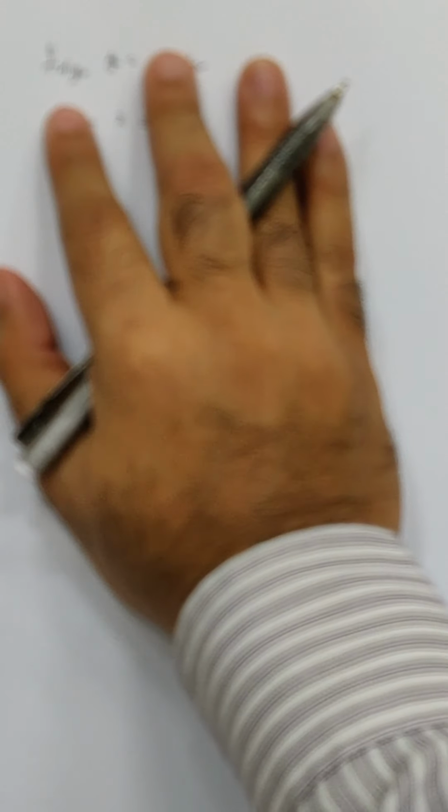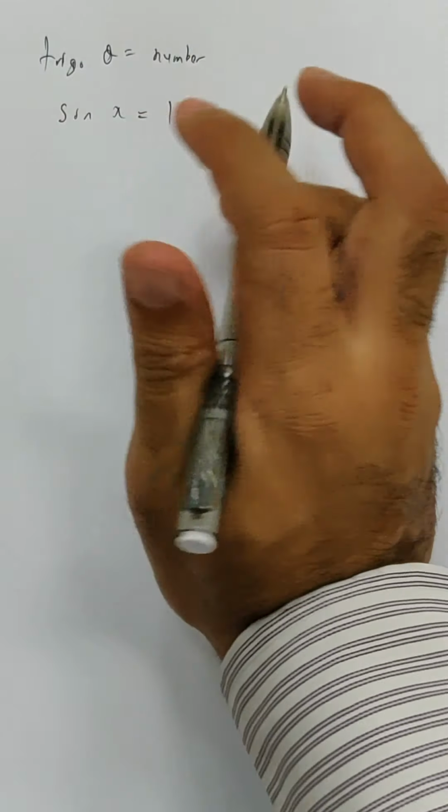One moment. My camera is not catching things yet.